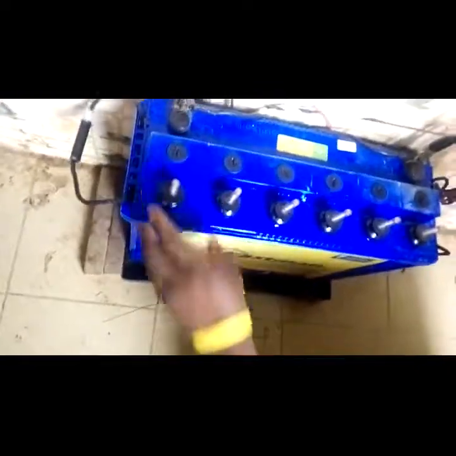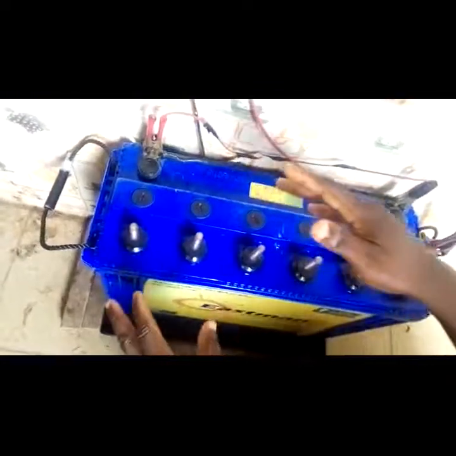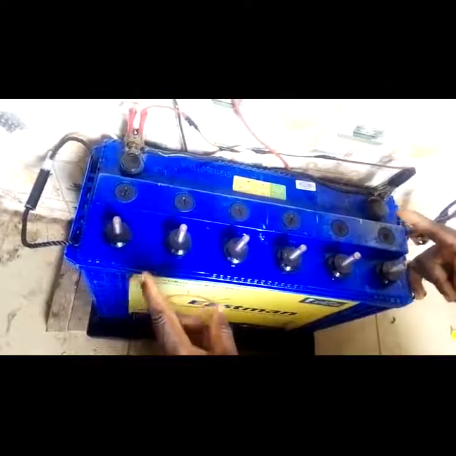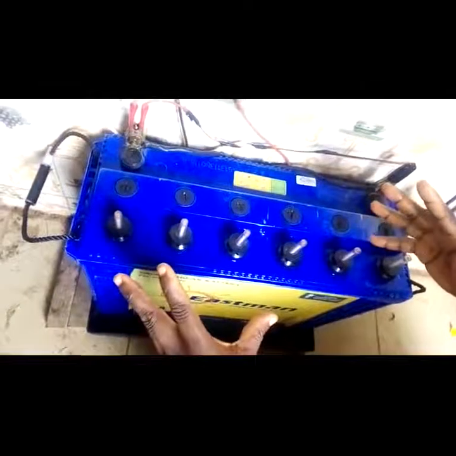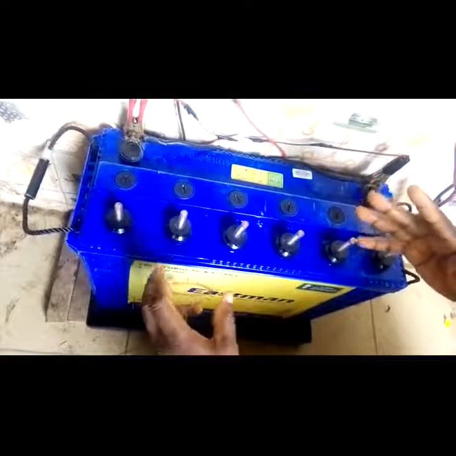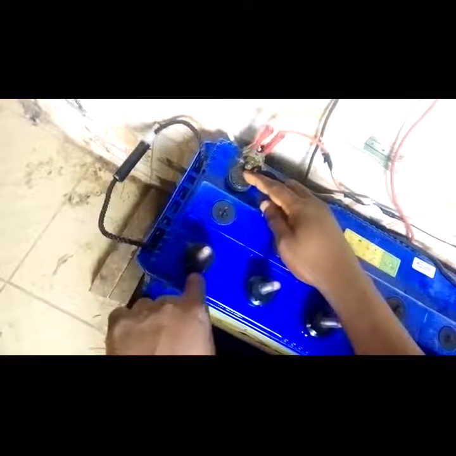Then, if your tubular battery is performing below the normal efficiency, you are going to test which cell is faulty by putting your multimeter to DC voltage. Put your positive probe here, negative probe inside here. You open here, put it inside, check your voltage.